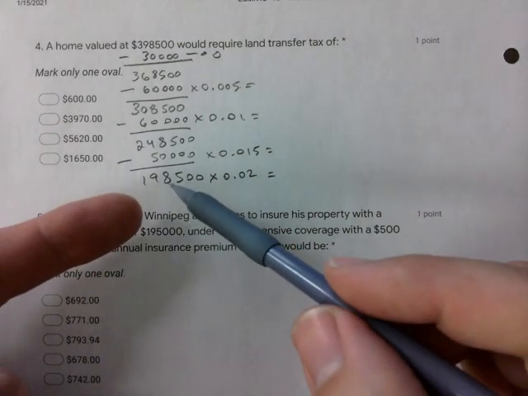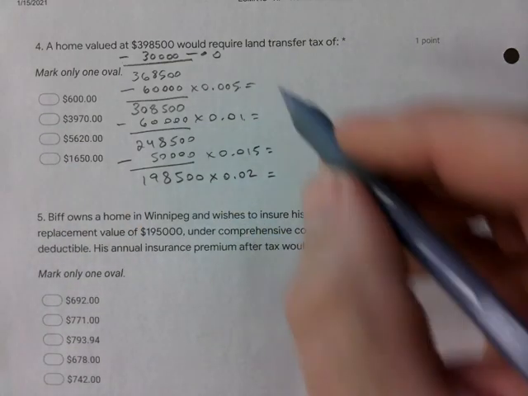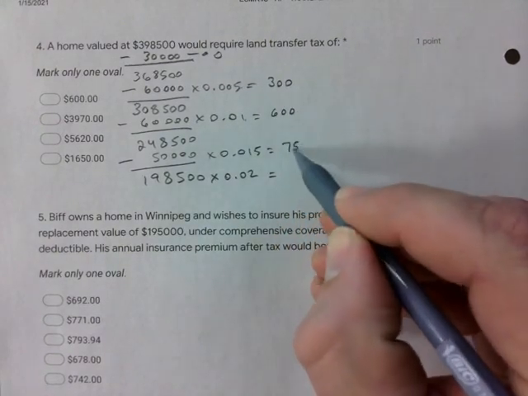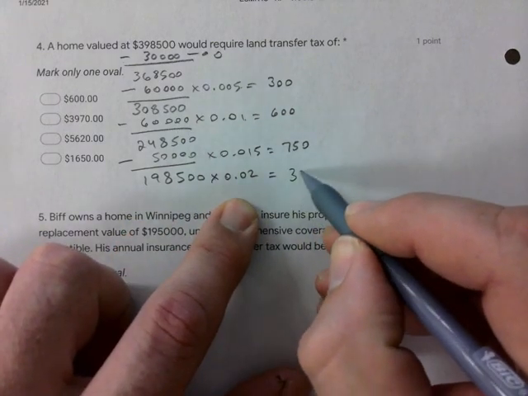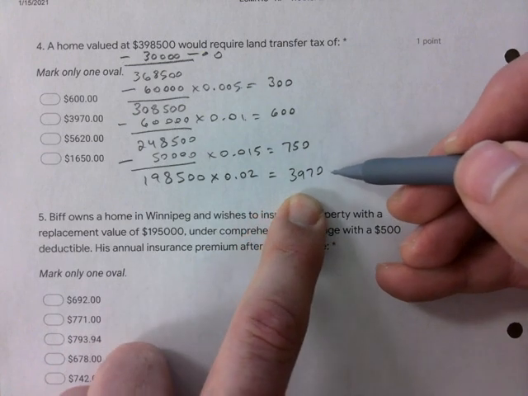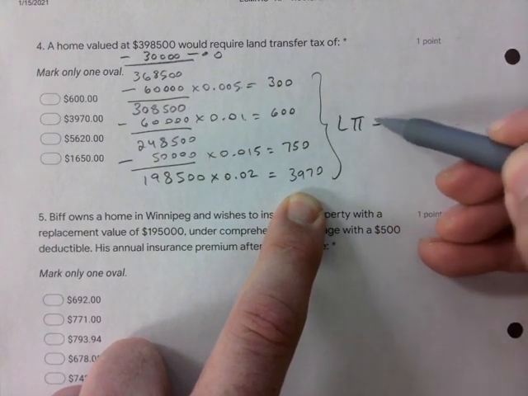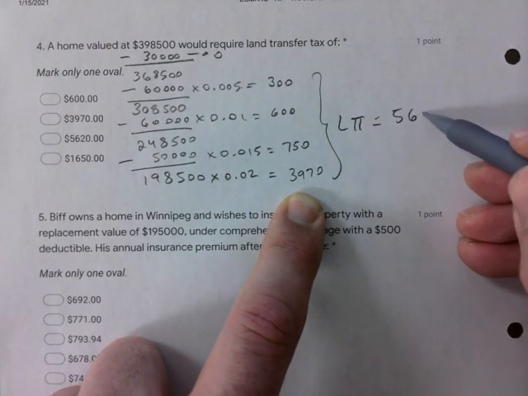So you are 198,500 above the $200,000 mark. So this is 300, 600, 750, and this one is a lot, right? 3970. So once you get past 200,000, it goes up quick. So your land transfer tax would be adding all these up, and that is 5,620.